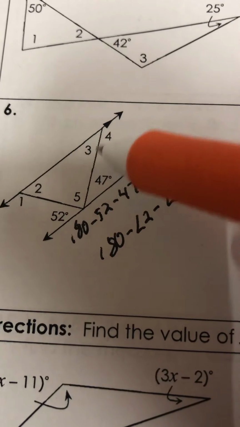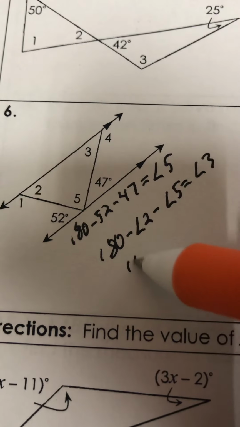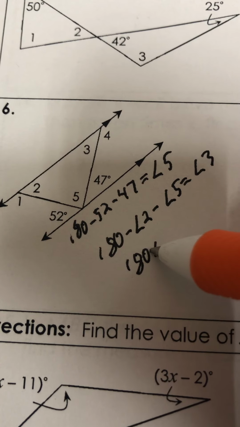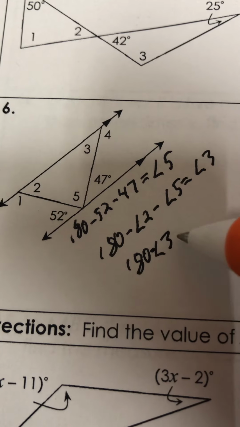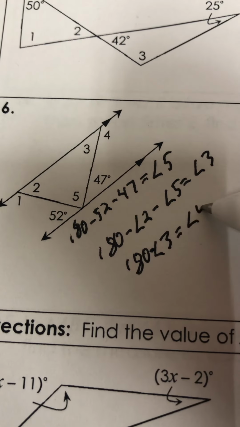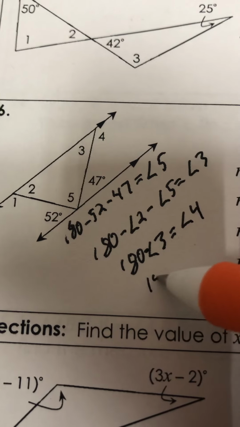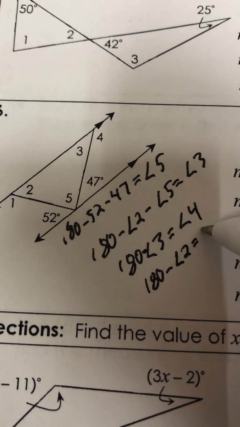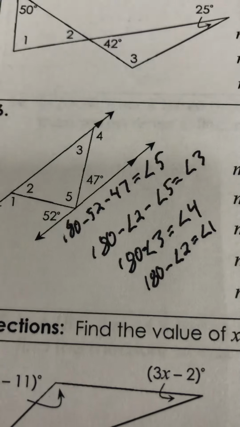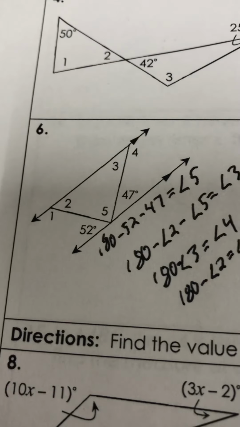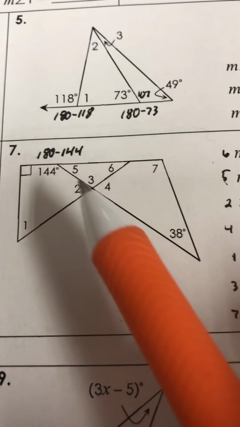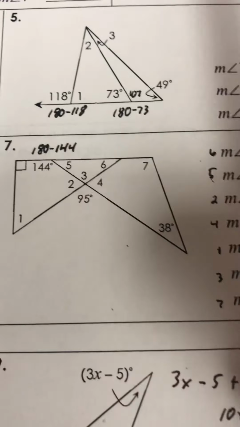Okay, and then take 180 minus angle 3 minus angle 3, and that will give you angle 4. And take 180 minus your angle 2, and that will give you your angle 1. Okay, so there's a layout for number 6. May want to rewind that and slow this down as needed.